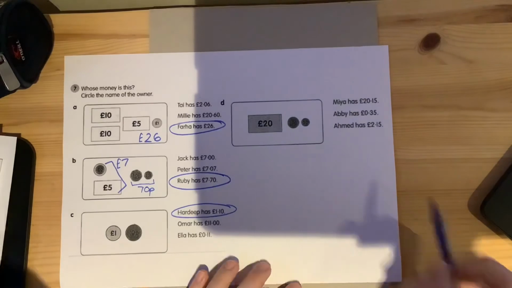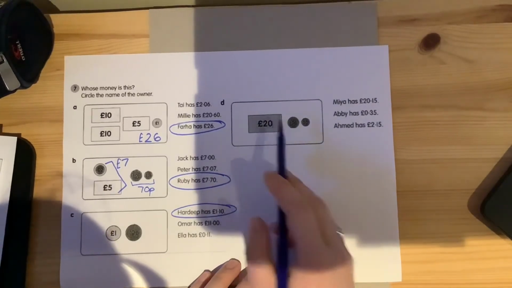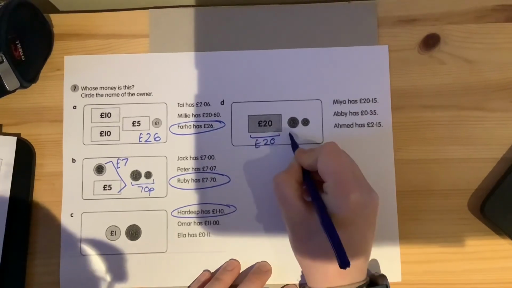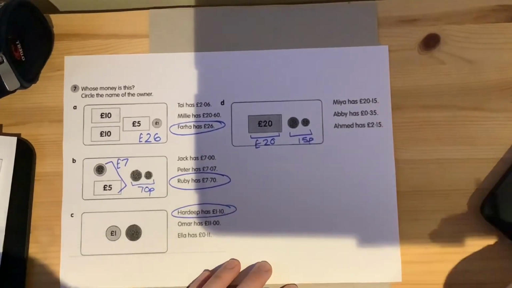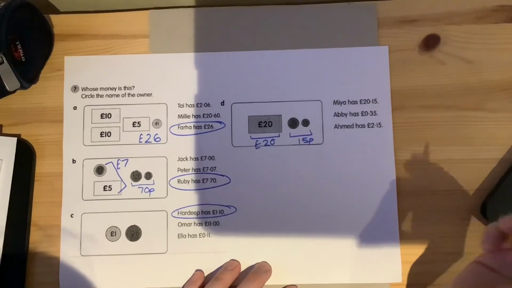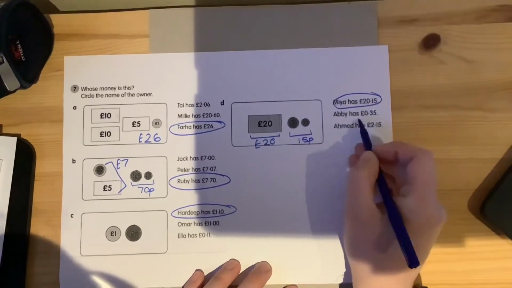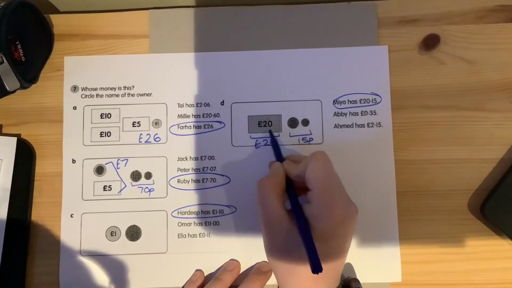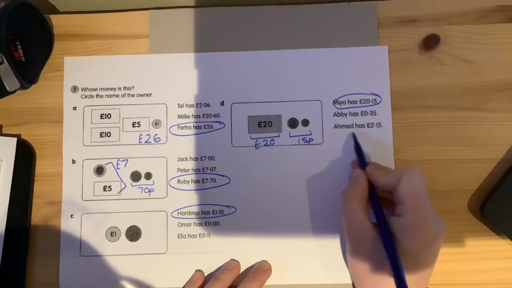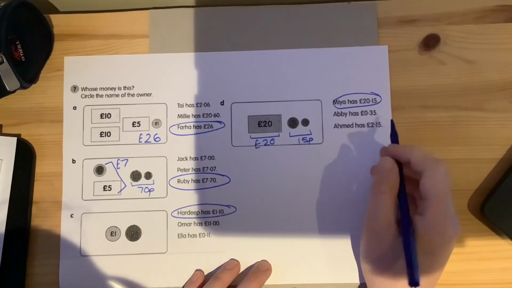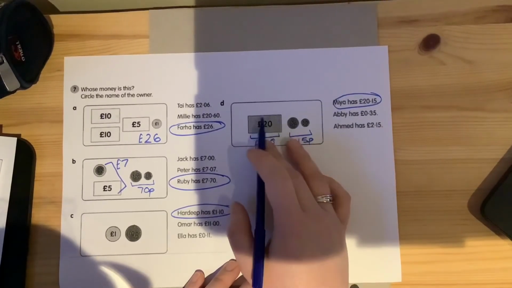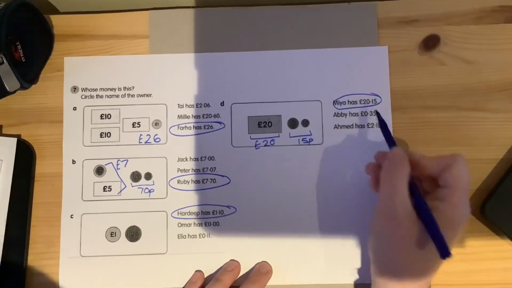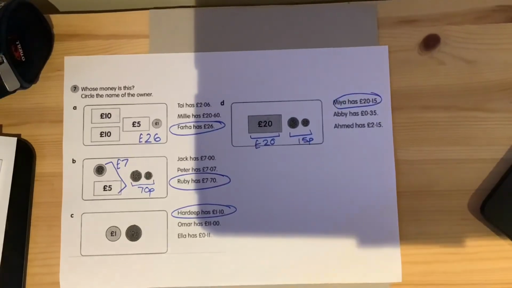Hopefully you can still see. So here I've got a £20 note, a 10p and a 5p. So I've got £20 and I've got 15 pence. So who has £20 and 15 pence? Well, it must be Maya because Abby has 35 pence. So that would be if this was 20 pence. And Ahmed has £2.15. So that would be if you misunderstood this and put it as a £2 coin, £2 and 15 pence. But we have £20 and 15 pence, so that is Maya's. Well done if you got that right.